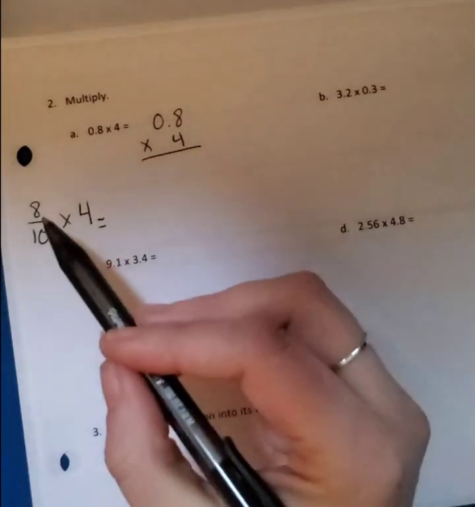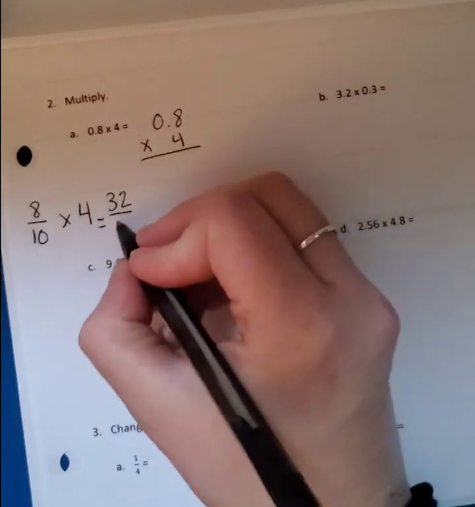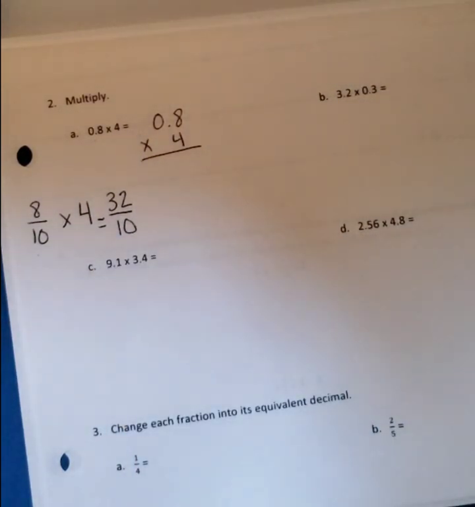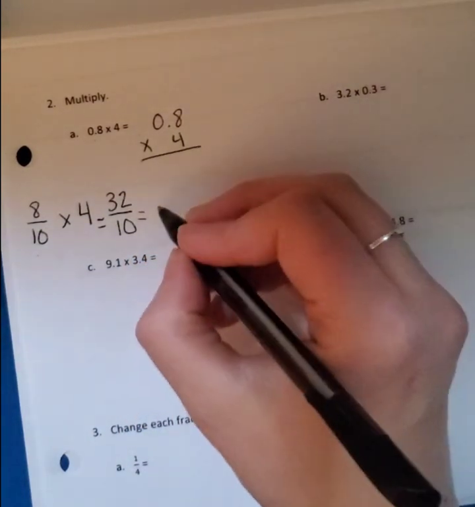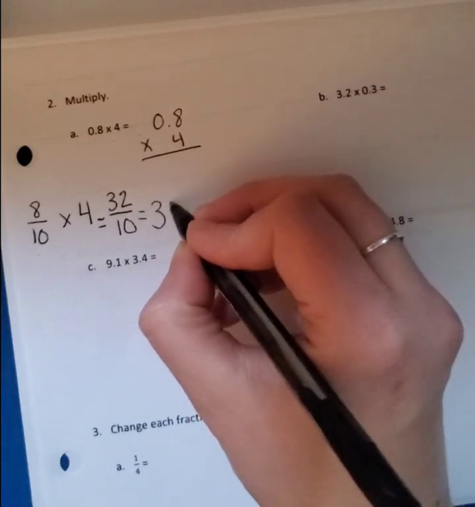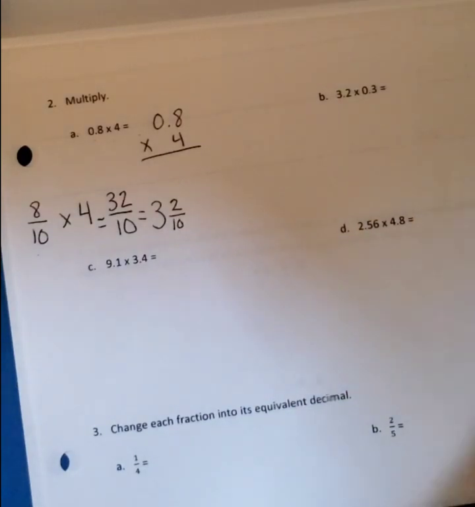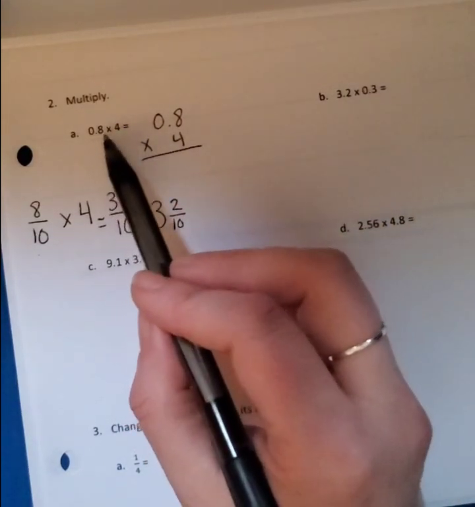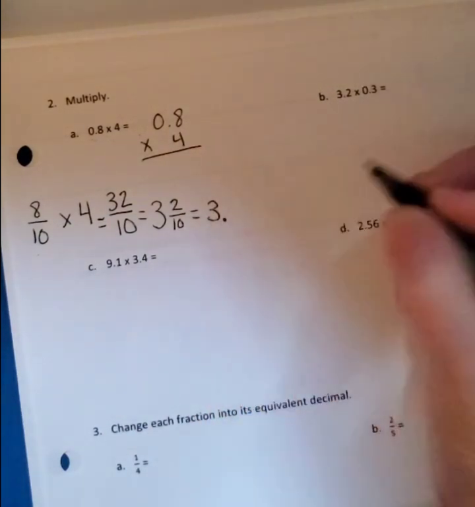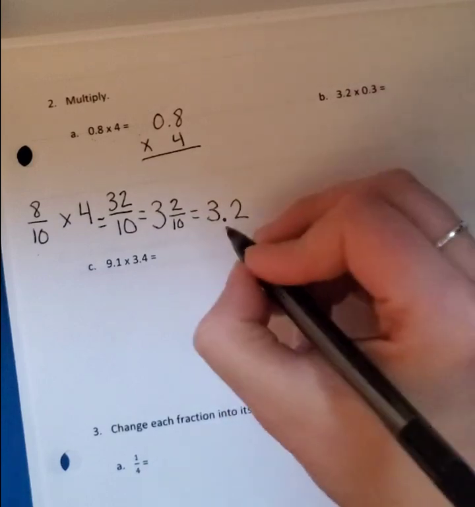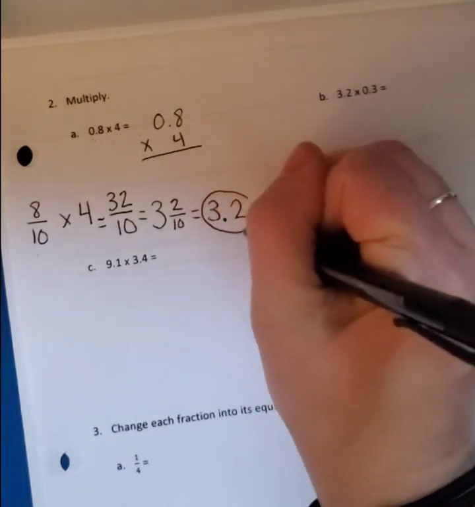Okay, so 8 times 4 is 32, so you could put 32 up top, and then 10 is your denominator because we know a whole number is over 1, so 10 times 1 would be 10. And then you would simplify this to be 32 divided by 10 would be 3 wholes and 2/10. And you would need to make that a decimal because we're doing decimals now. So 3 wholes would be 3 ones, decimal, 2/10. 3.2 should be our answer.